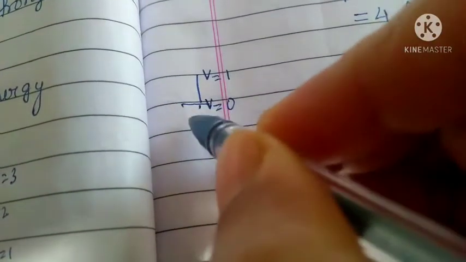Okay, at that particular position it absorbs energy, and then again for the further transition from v equals 1 to v equals 2, it needs the same amount of energy.